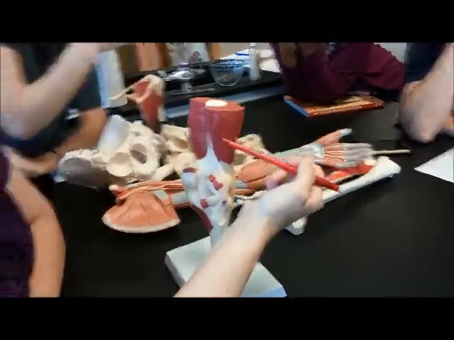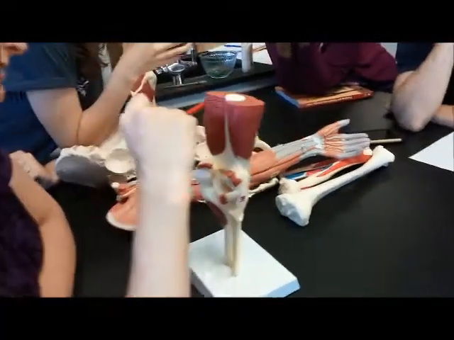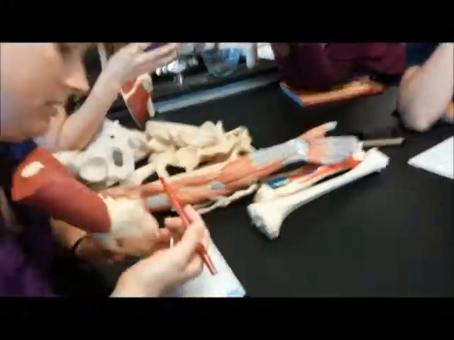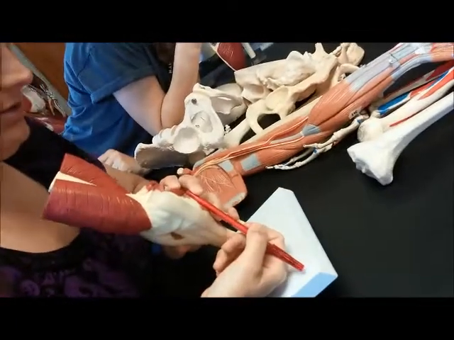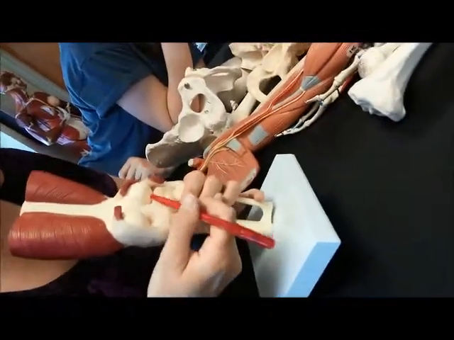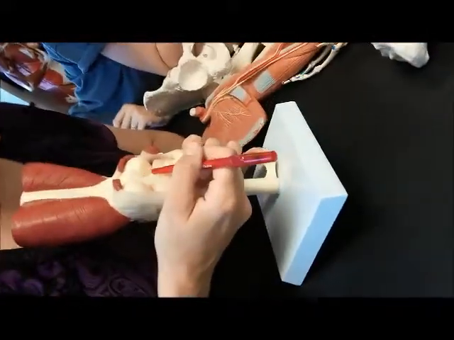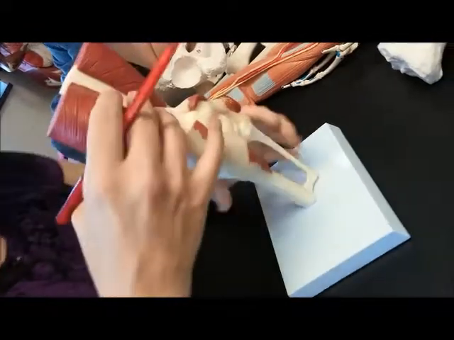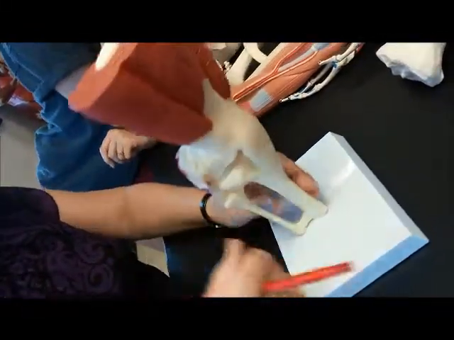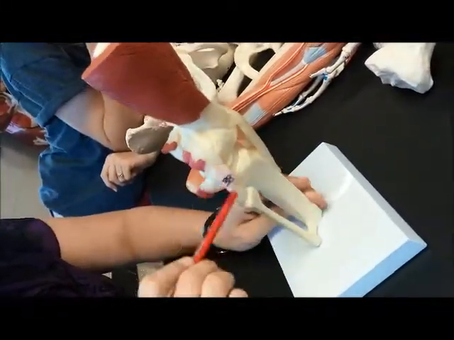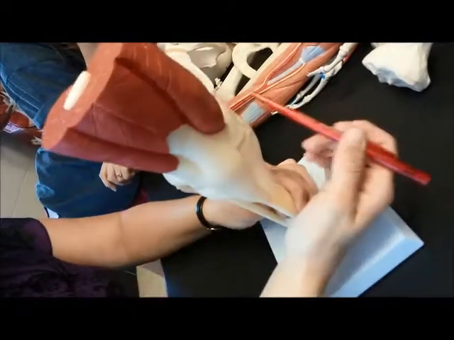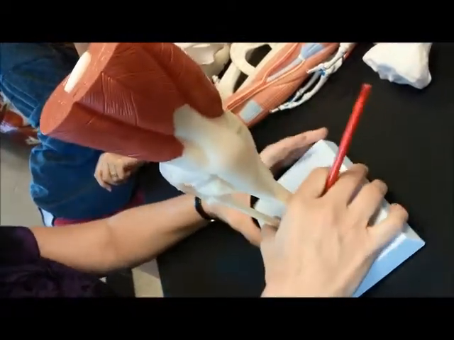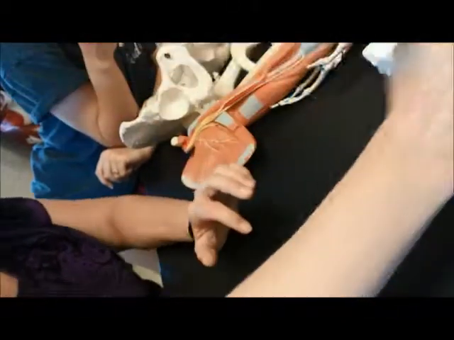Psoas, vastus lateralis, vastus medialis. This would have been the popliteus that's cut. This is the gastrocnemius cut where it originates. This right here is going to be the PCL, posterior cruciate ligament. Can't really see the ACL on this one. LCL and MCL. And then the menisci, lateral and medial menisci.